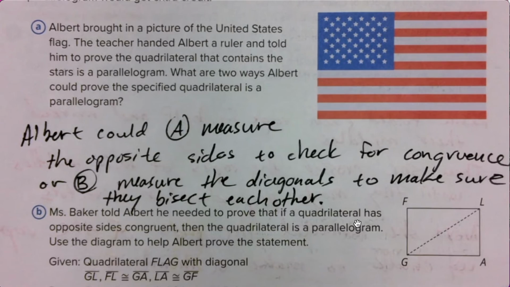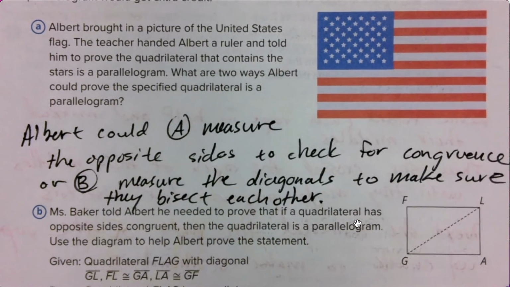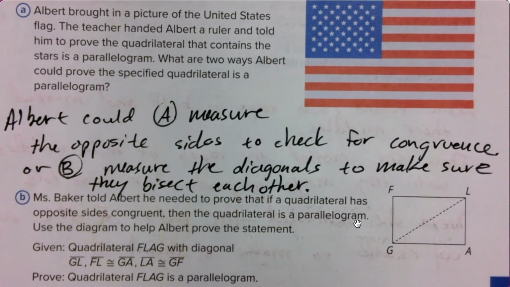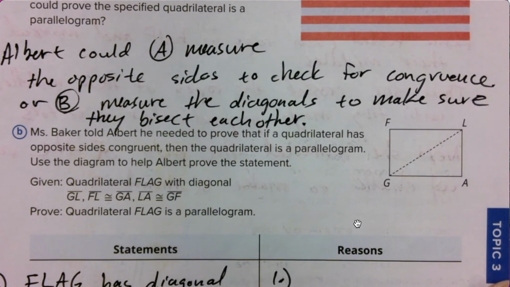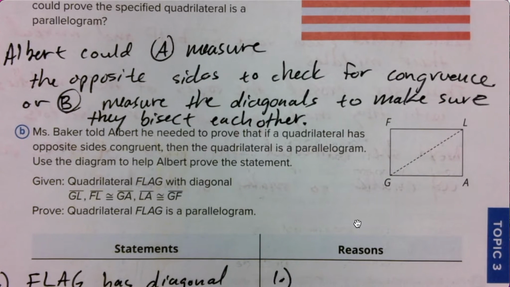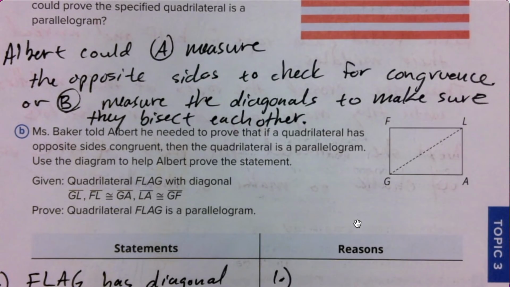Well, he could measure the opposite sides to check for congruence. That'd be a parallelogram. Or he could measure the diagonals to make sure they bisect each other. Pretty smart guy. Miss Baker told Albert that he needed to prove that if the quadrilateral has opposite sides congruent, then the quadrilateral is a parallelogram. So we're going to use this diagram to prove the statement.